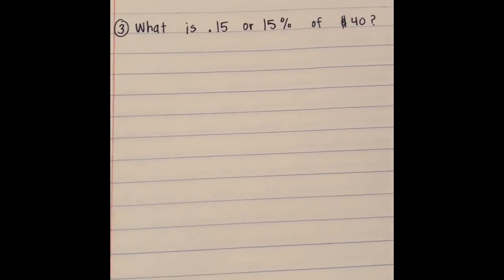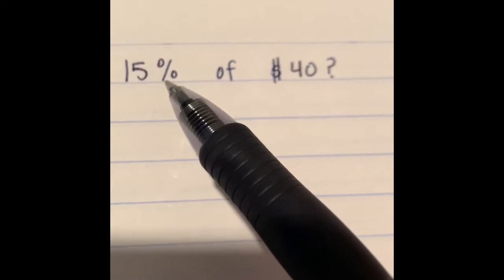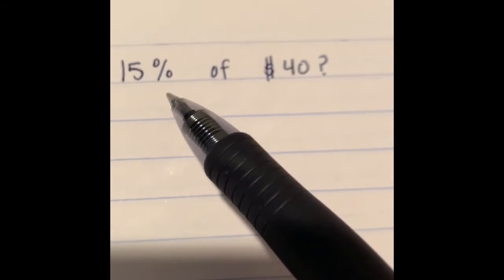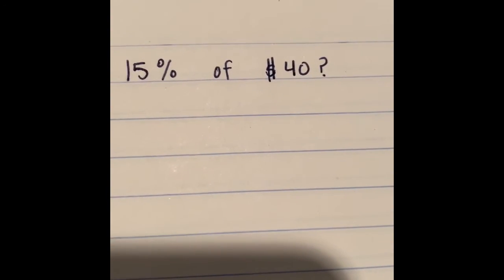So imagine that you go to a store and you're interested in buying a pair of shoes that cost $40, but you see a sign that says they're 15% off. Well, we need to figure out, what is 15% of 40? How much money are you going to really spend on the shoes and how much money will you be saving?